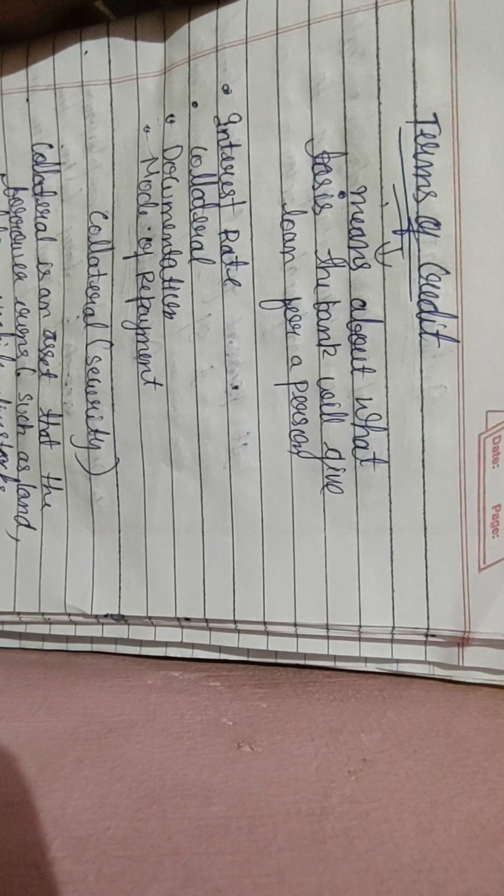What are the terms of credit? Means, on what basis the bank will give a loan to a person. What do you mean by terms? Means, if I want to take a loan from a person, on what basis will they give me a loan?